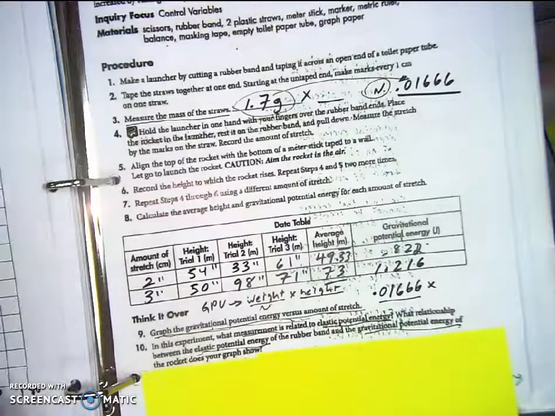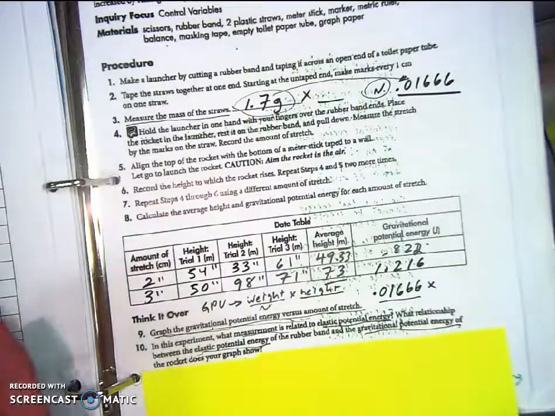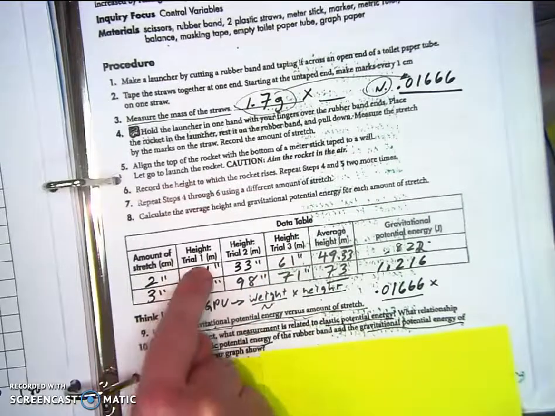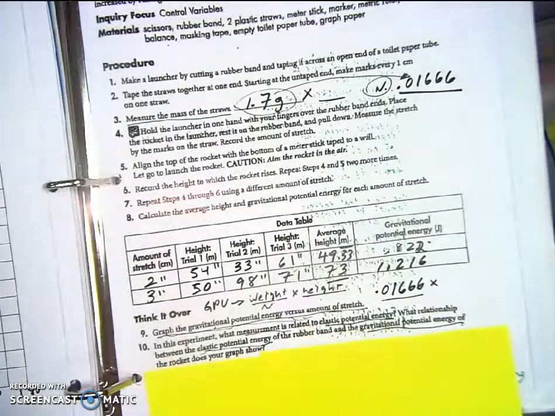Now, could you graph it differently? Absolutely. You could go ahead and graph all the points and convert each individual one. You're welcome to do that. It's a little bit more work, but I'd like to see that.